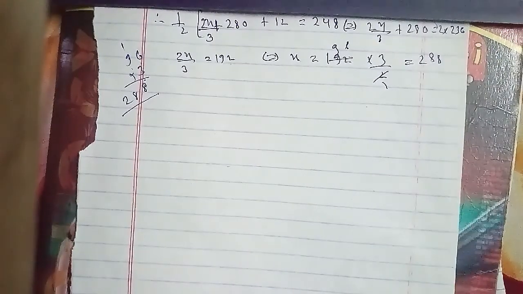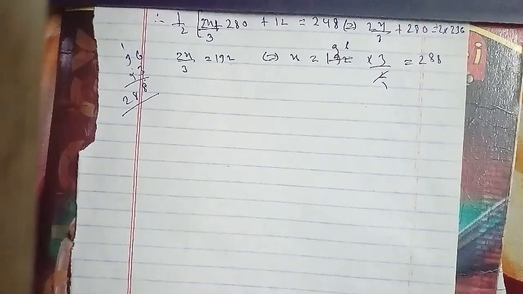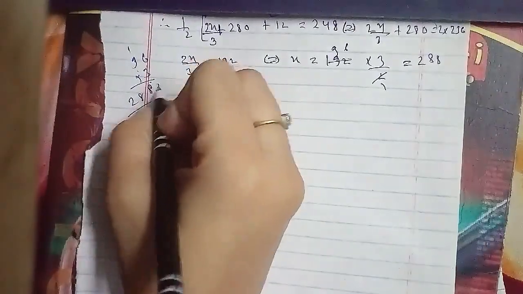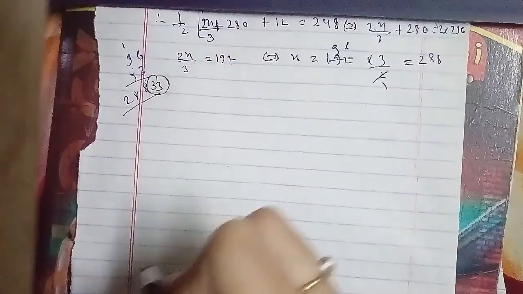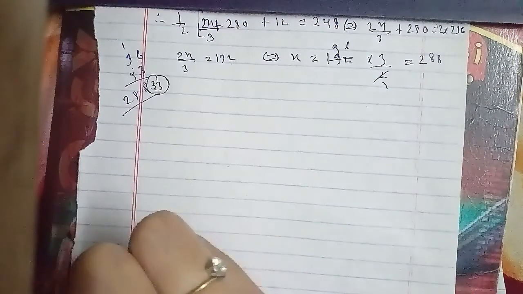(a plus b) square equals a square plus b square plus 2ab, that is what we know. They told us a square plus b square is 117.